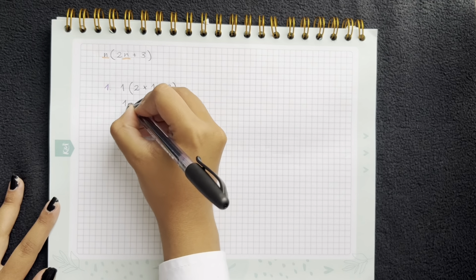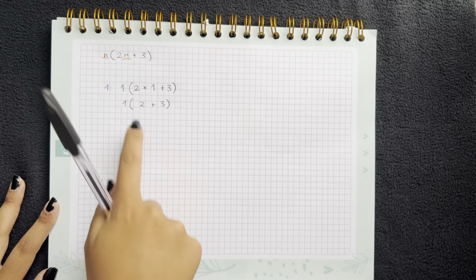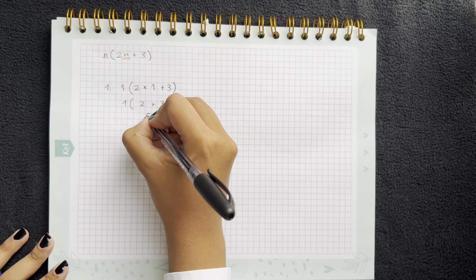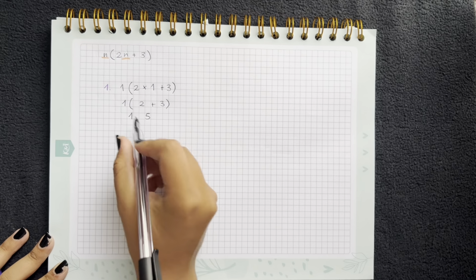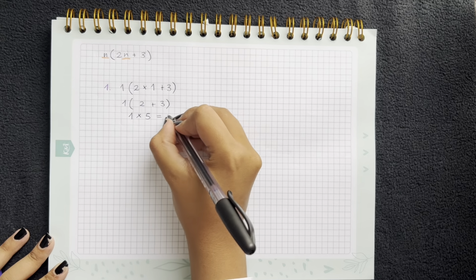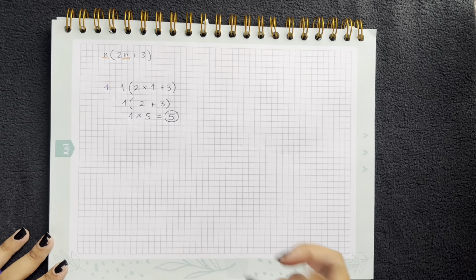So we will have 2 times 1 is 2, plus 3. And then we solve this bracket. That will be a result of 5. And we have the 1 here, and we multiply these two terms, and 1 times 5 is 5. So this is the first term of the sequence.